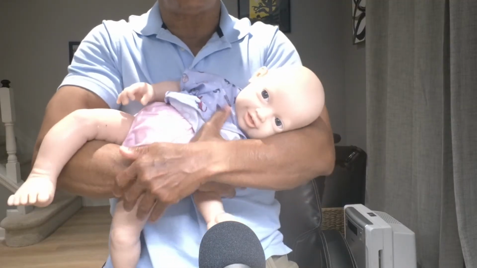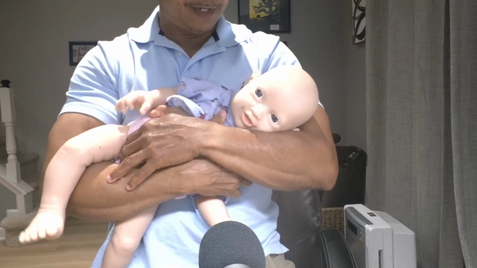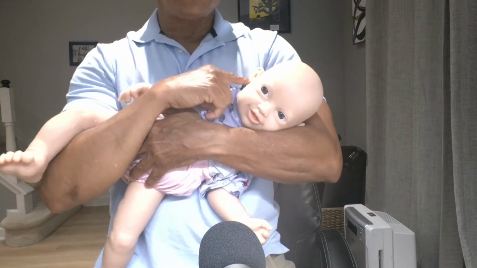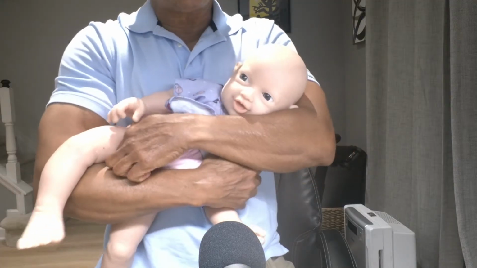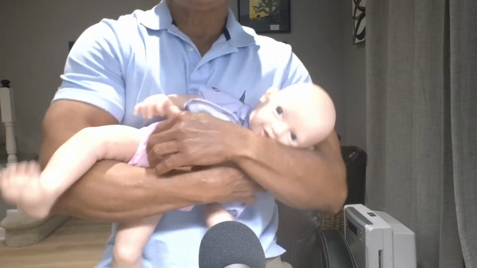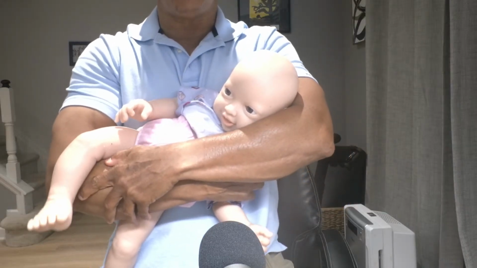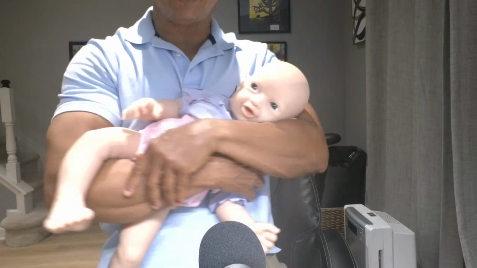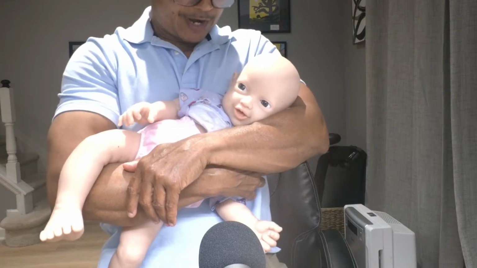You support baby this way. Now, notice what is automatically happening as I hold baby. Baby's right ear should be trying to touch her right shoulder as baby comes like this. As you let baby's body hang down and you're holding and supporting baby, this is what should be happening. Baby's right ear is trying to touch her right shoulder.